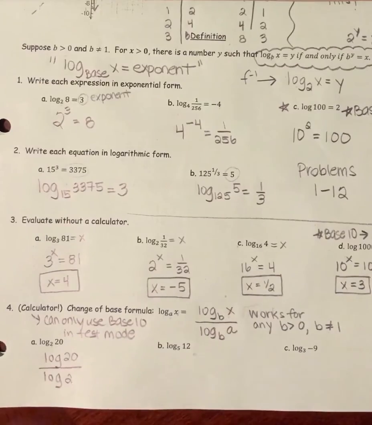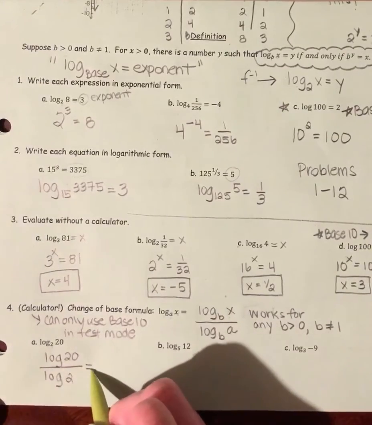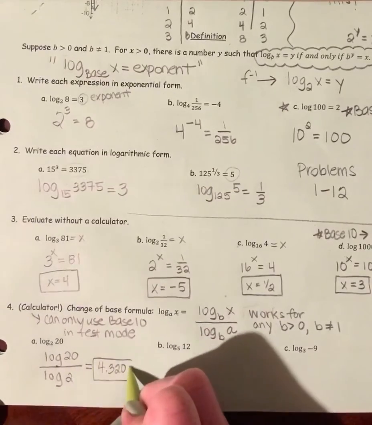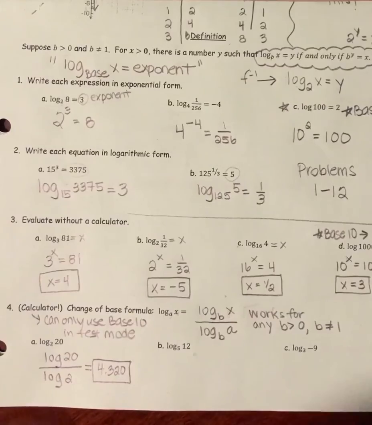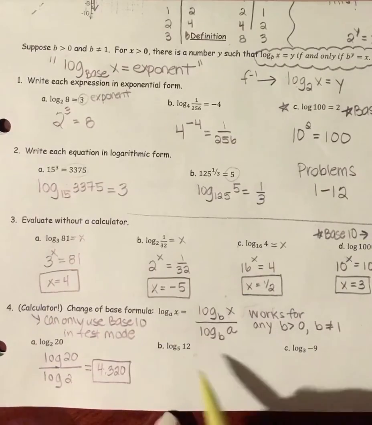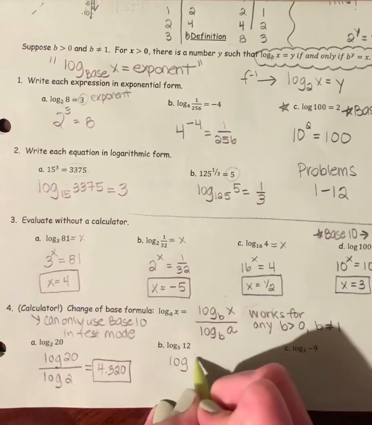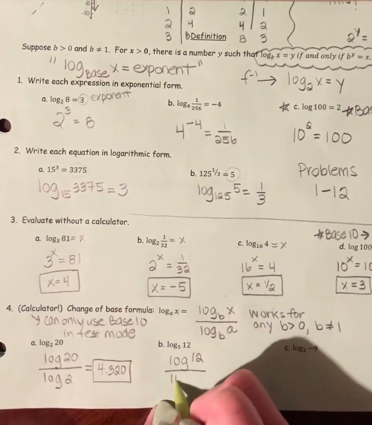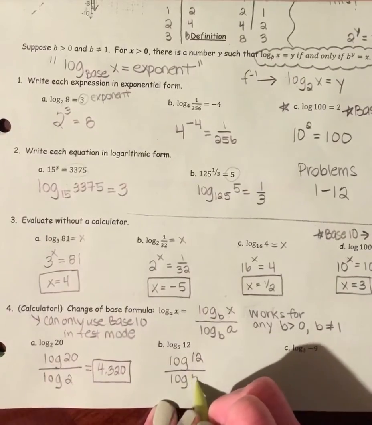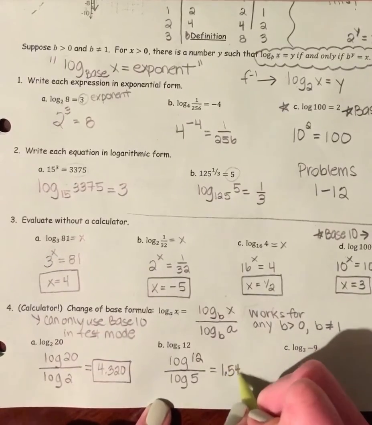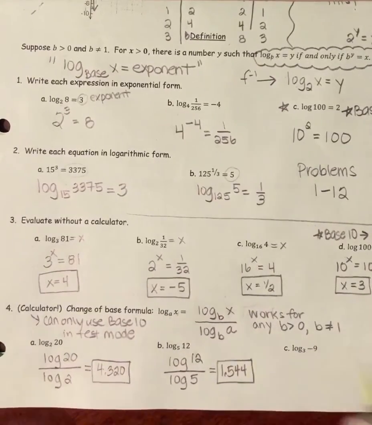So you want to try to put this in your calculator and make sure that you get approximately 4.320. Okay. And you would just do the same thing. So for B, you would take the log, of course, base 10 of 12, and you would divide it by the log base 10 of 5, and you would put this right in your calculator and make sure that you get approximately 1.544.